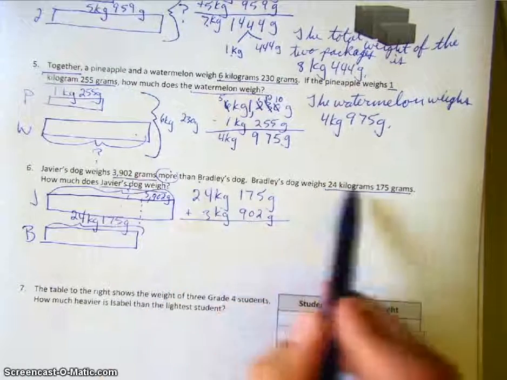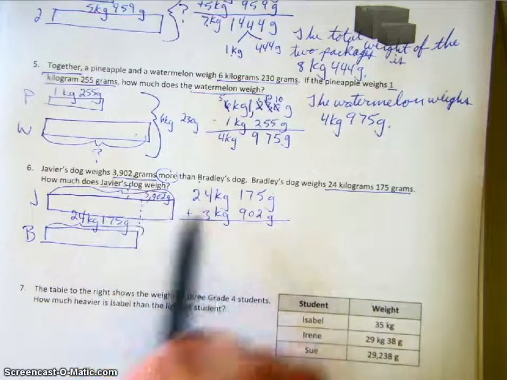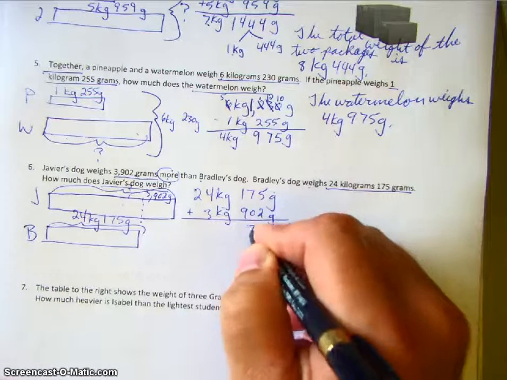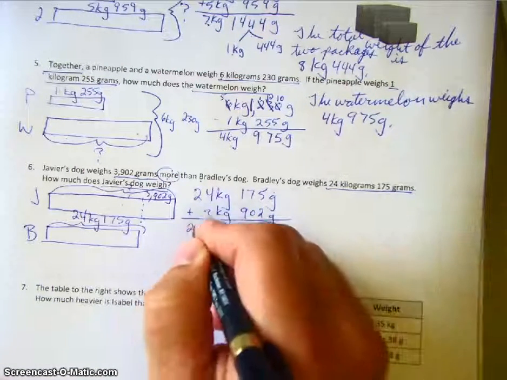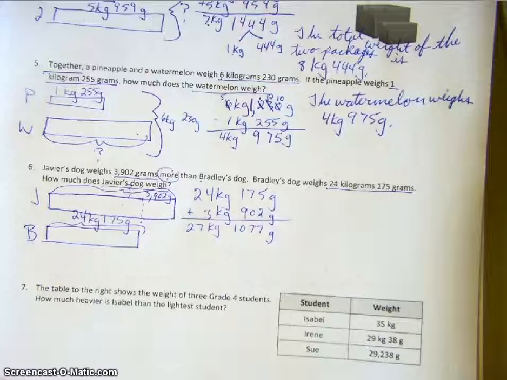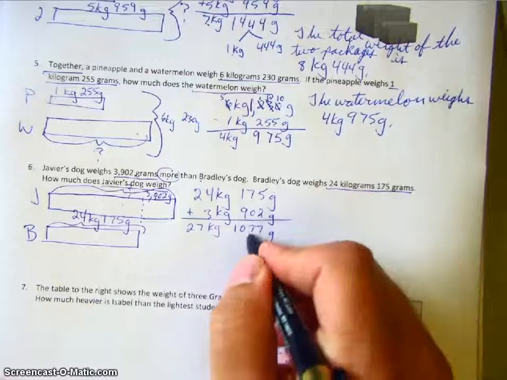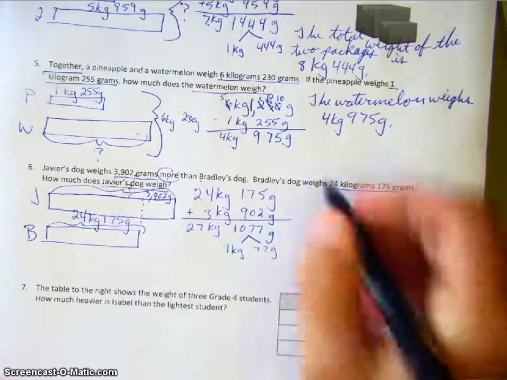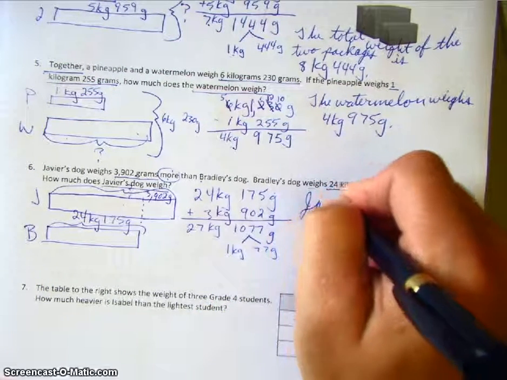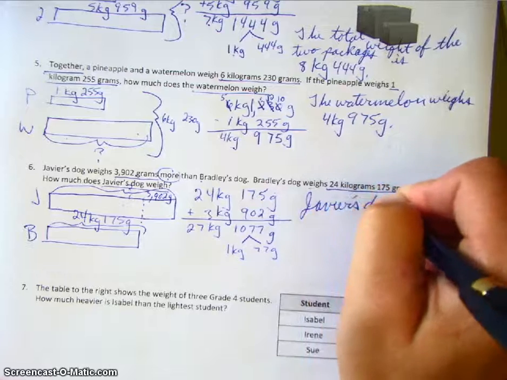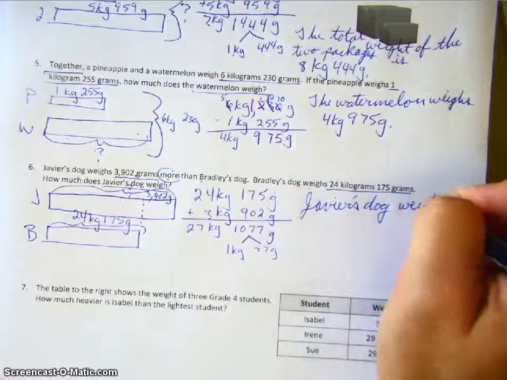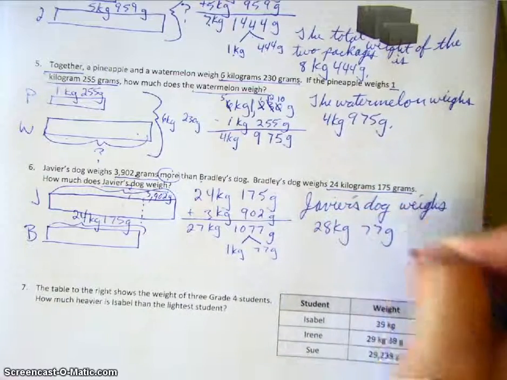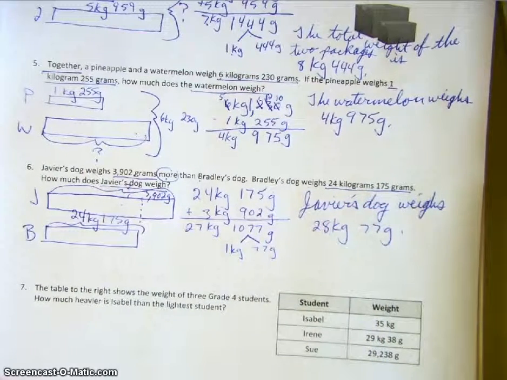I'm turning that 3,902 grams into mixed units. When we add this up, we see that we have 1,077 grams. So we're going to turn that into 1 kilogram, 77 grams. So now Javier's dog weighs 28 kilograms, 77 grams, because we added up the kilograms.